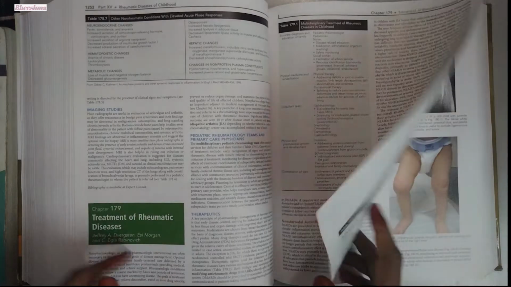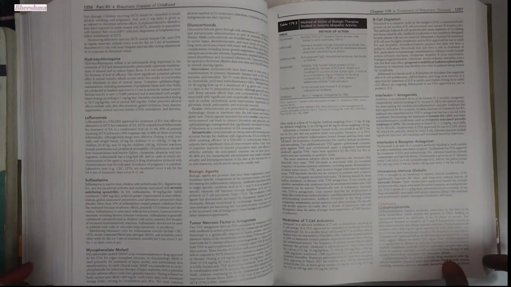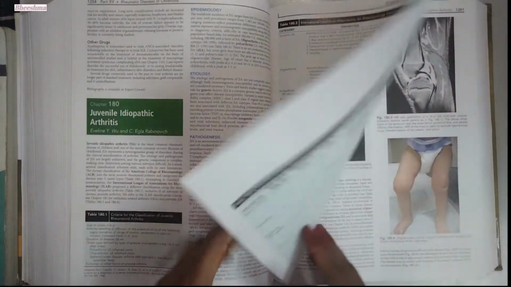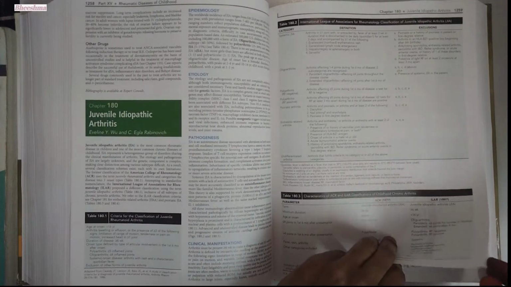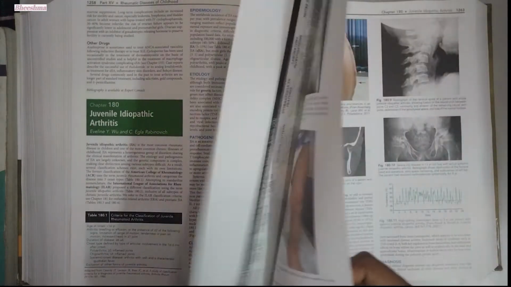Then treatment of rheumatic diseases, rheumatoid arthritis. Then juvenile idiopathic arthritis is most common in children. The main etiology, causes, pathogenesis, clinical manifestation. And here the oligoarticular juvenile idiopathic arthritis.